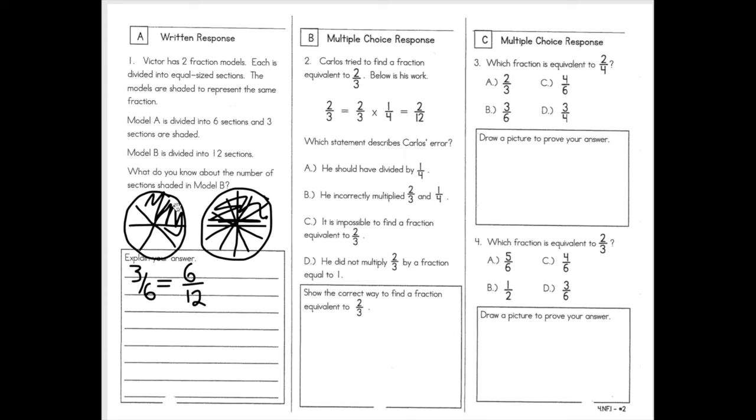Now back to the question in this problem. What do you know about the number of sections shaded in Model B? If I'm looking at these numbers and these fractions and trying to see some sort of relationship between them, I notice that 6 is 2 times 3, and 12 is 2 times 6. So I could say something like the amount shaded in Model B is twice the amount shaded in Model A.